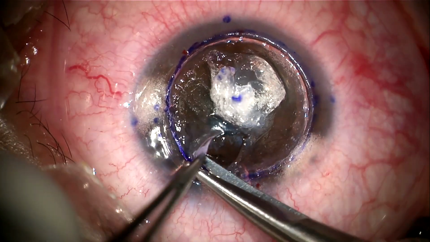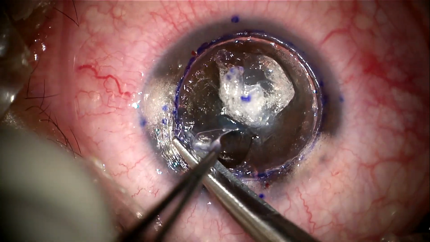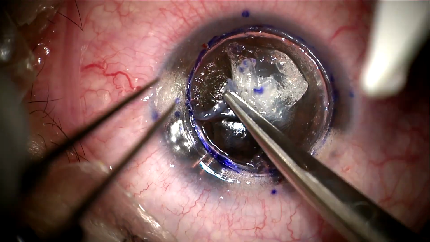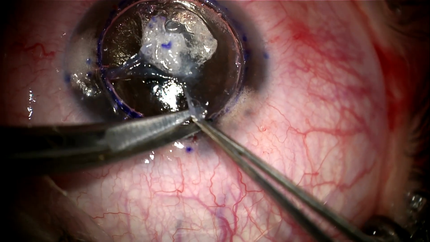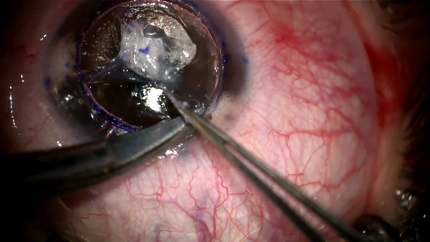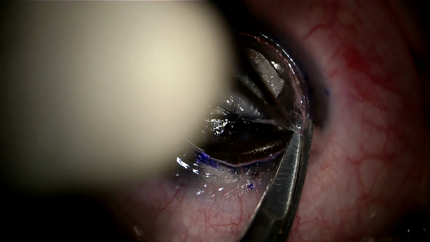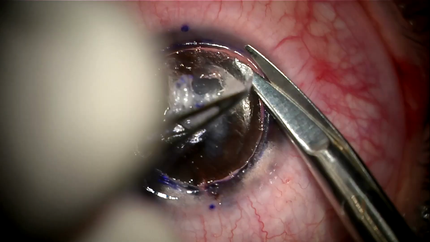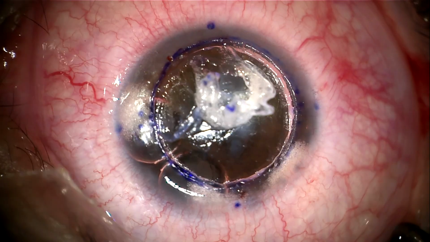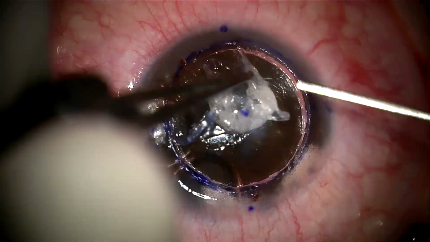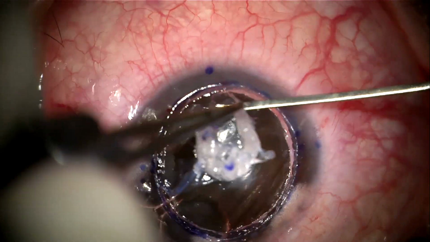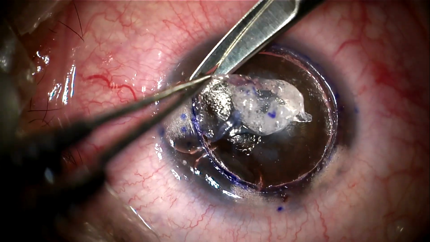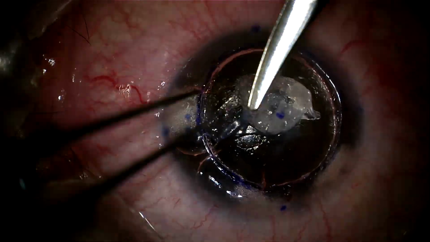It is to be noted that we are performing dissection in the peripheral cornea to avoid the scarred, thinned central part. During cutting the stroma, dissection of some areas may be needed using a spatula before using the scissors. After completing peripheral dissection, now I'm going to try to peel the central area.